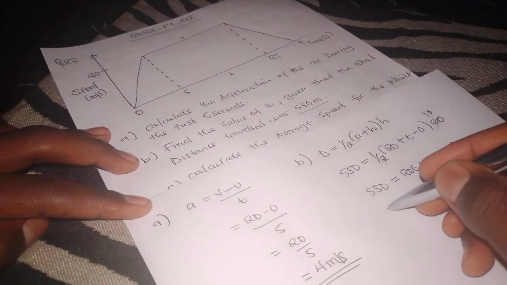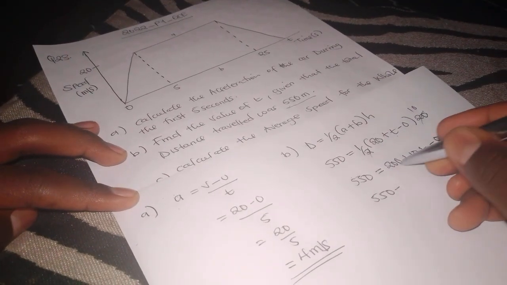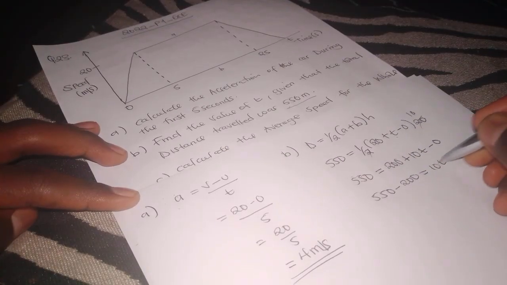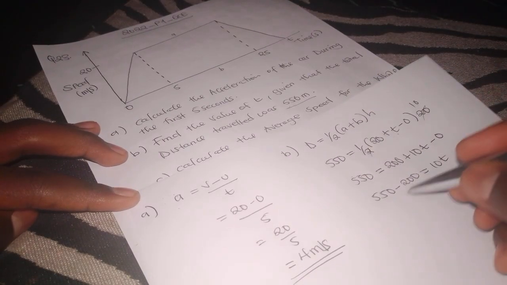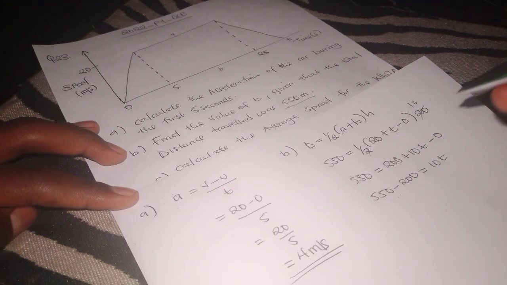So 550 minus 200 is equal to 10t. What's 550 minus 200? It should be 350.